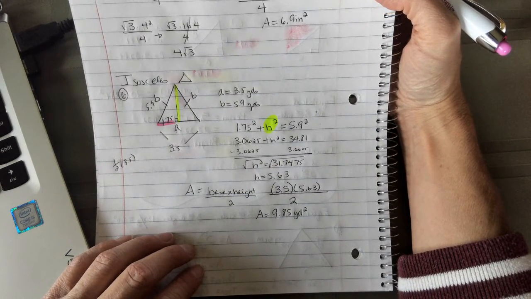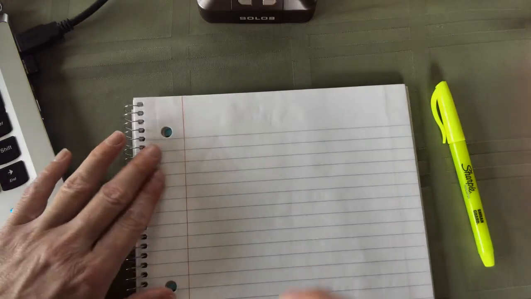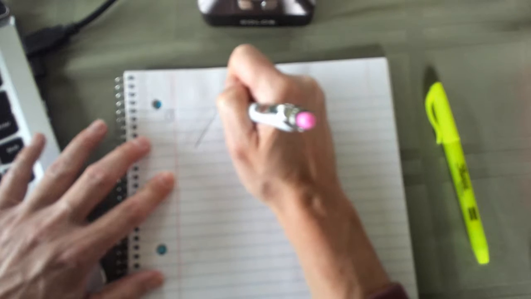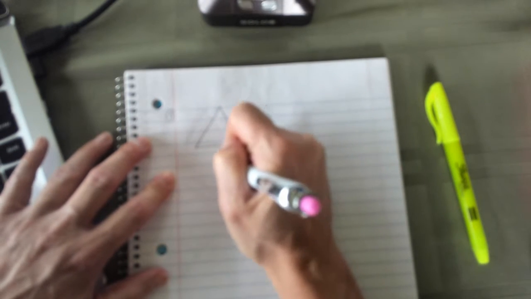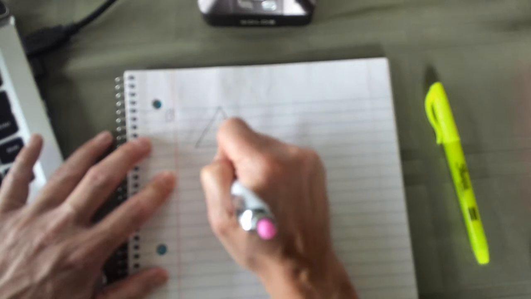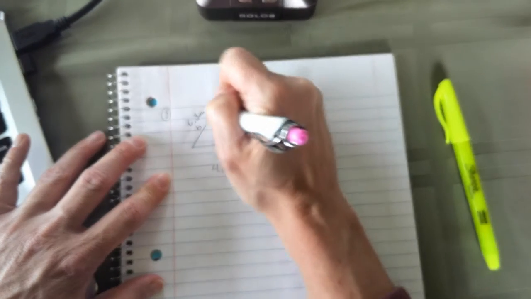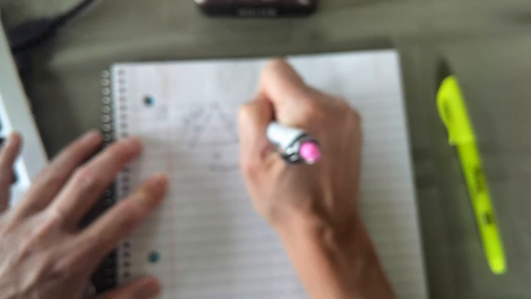We're totally going to do another one of those. This one's going to be problem number 8, and I'm going to give us a little sketch. We're going to have A on the bottom, and A is 4.8 millimeters. We're going to have B at 6.3 millimeters, and another B at 6.3.